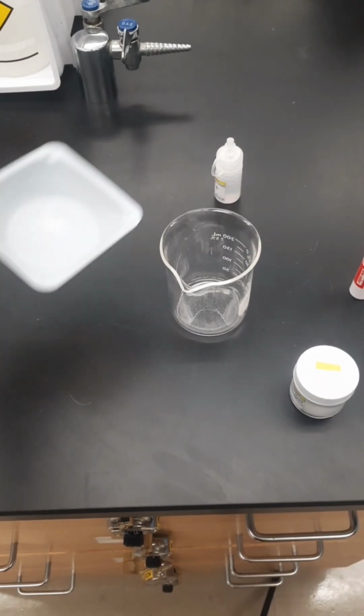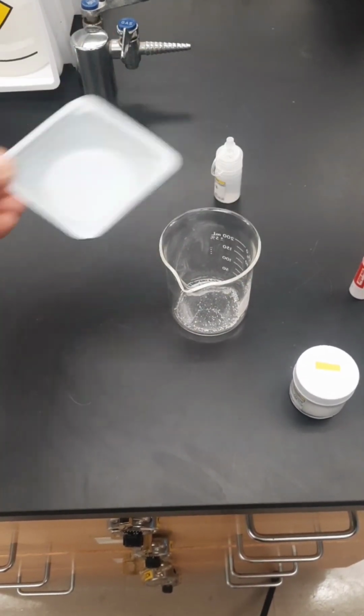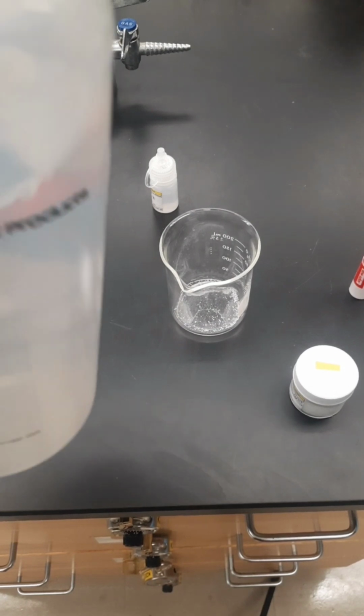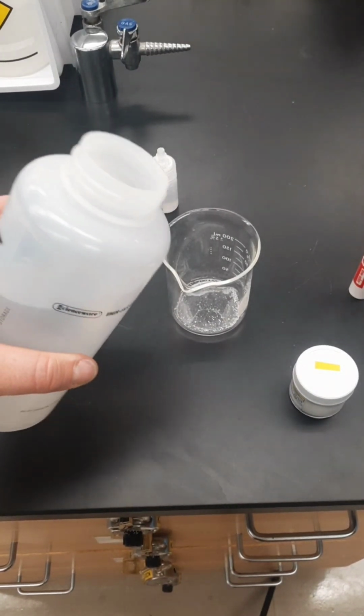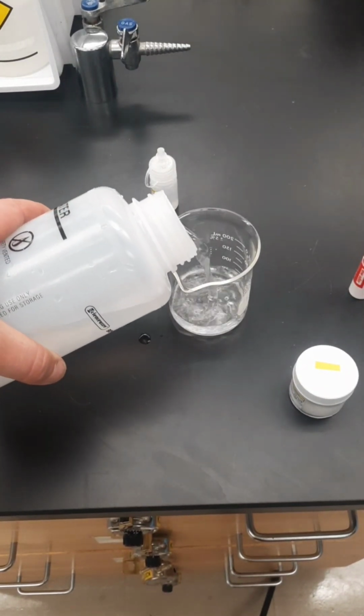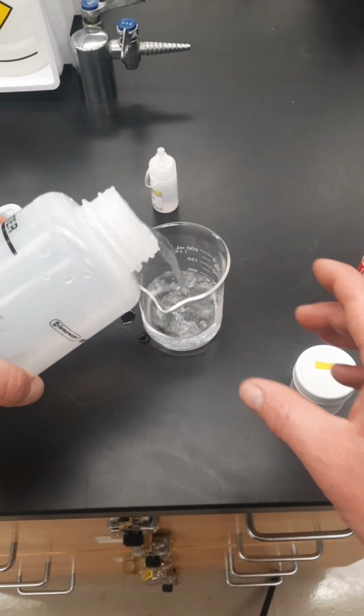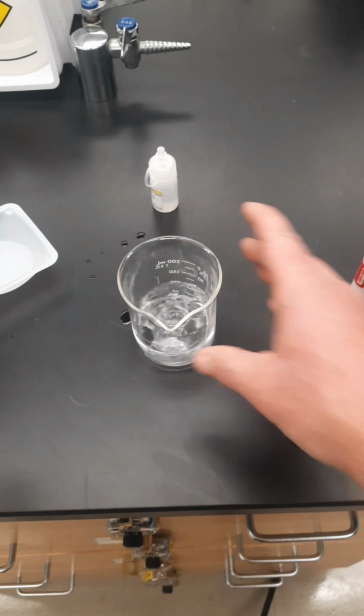In a clean beaker, I'm going to add my unknown acid that I massed, and then I'm going to dissolve it in distilled water. Doesn't matter how much water I use, as long as it's all dissolved. I might need to crush some of them up, but I can do that.